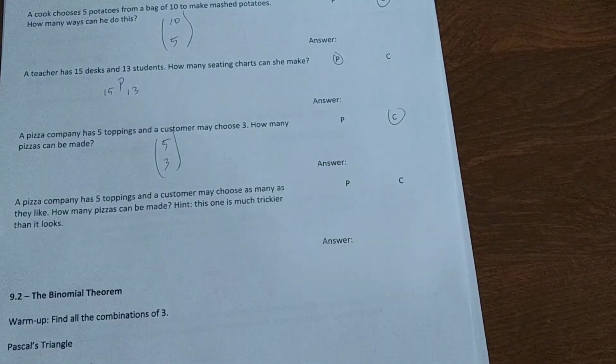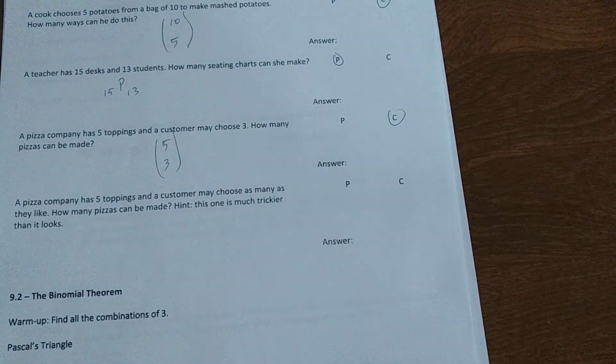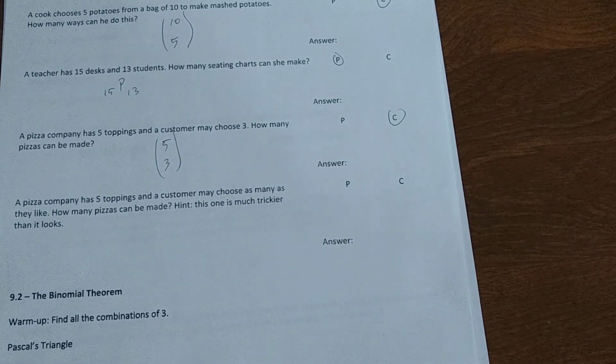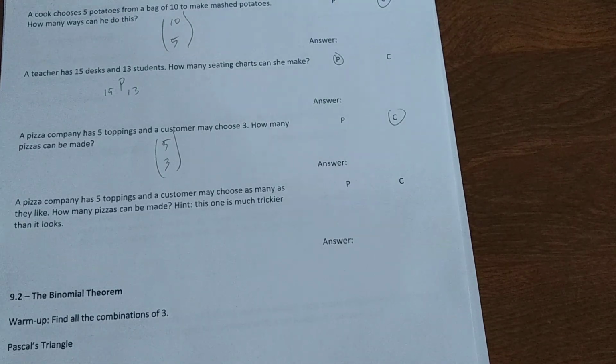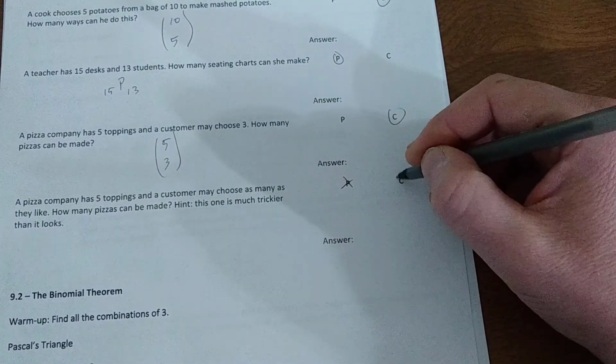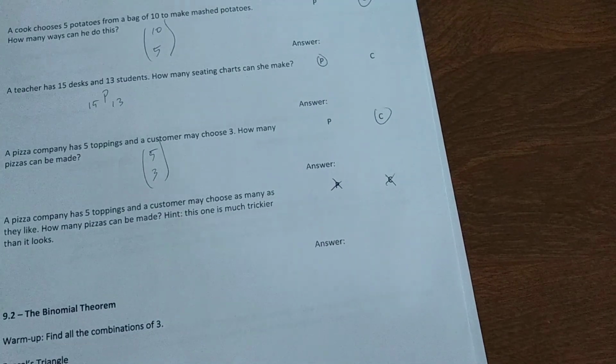Last one's tough. A pizza company has 5 toppings, and the customer can choose as many as they like. You can have 0 toppings. You can have 1 topping. You can have 5. That's a little bit different. Well, here's actually the counting principle. This is not a permutation nor a combination. This is the counting principle.